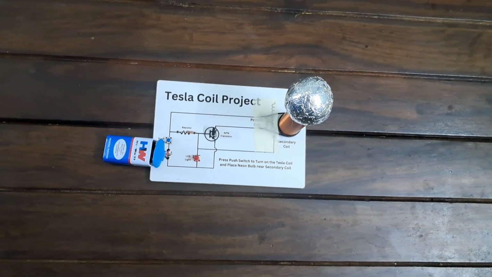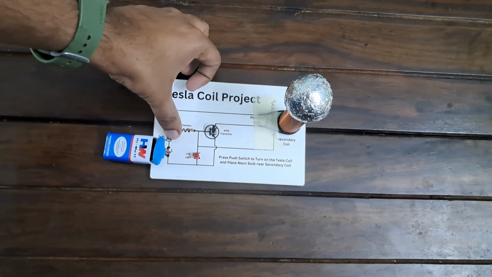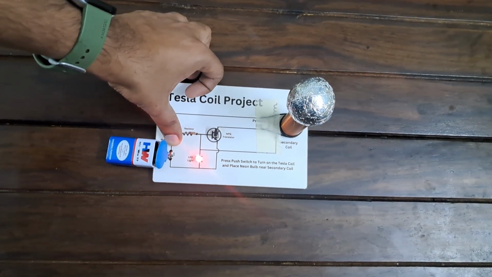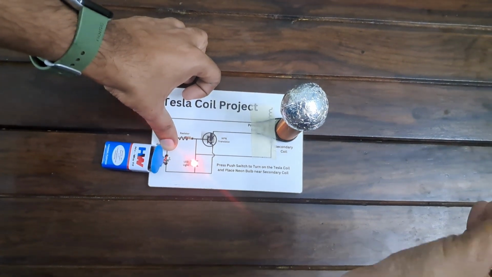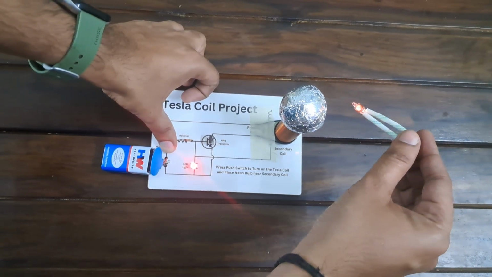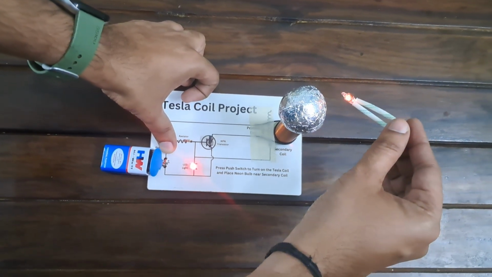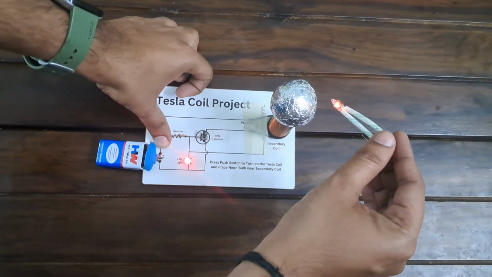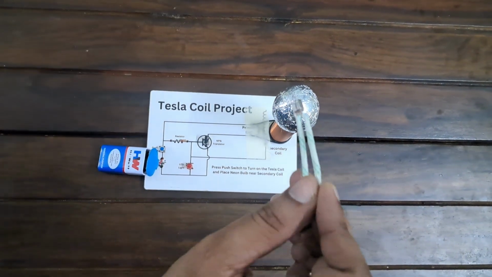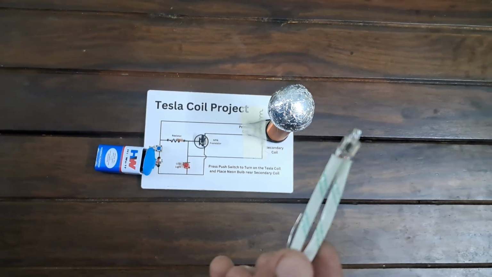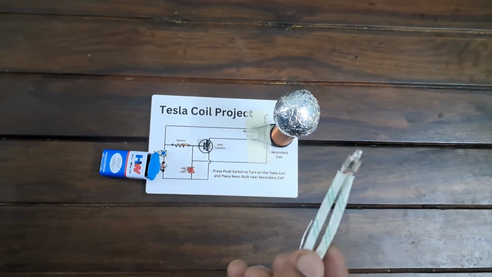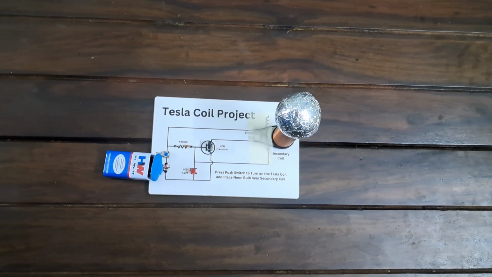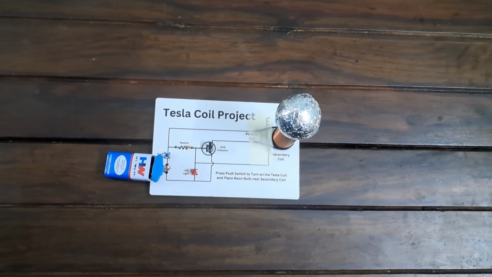So let's see the demonstration of the circuit now. When I press the switch here, the power is being transmitted to this Tesla coil. Now as I move a neon bulb close to this globe, you can see that it is glowing. This means that the power is transferred wirelessly from the globe to the neon bulb. This power transferred is in the form of AC oscillations, which is in the kilohertz range.